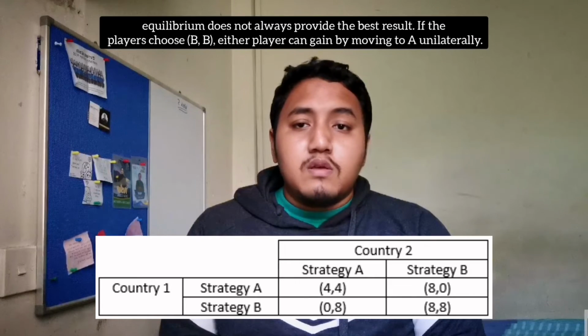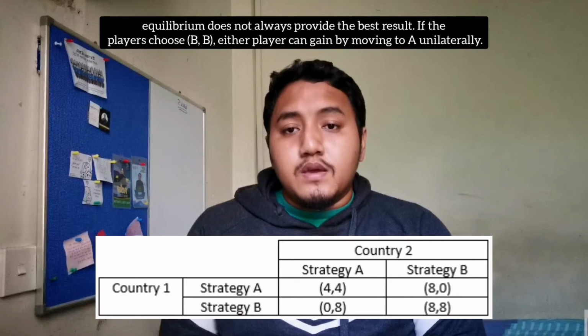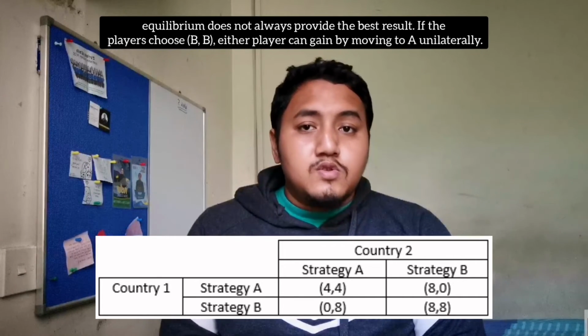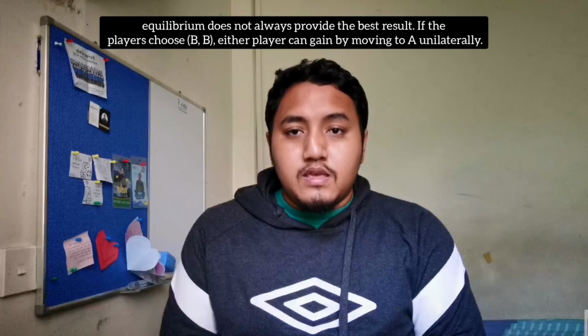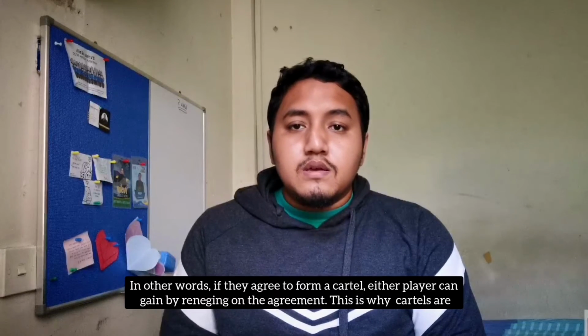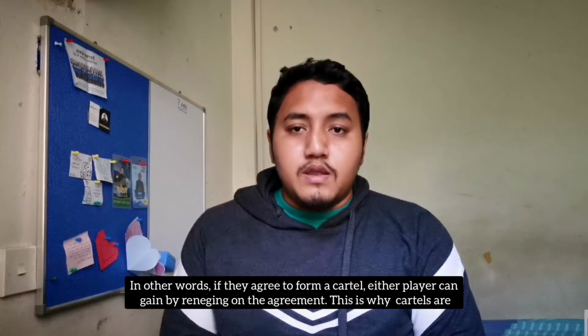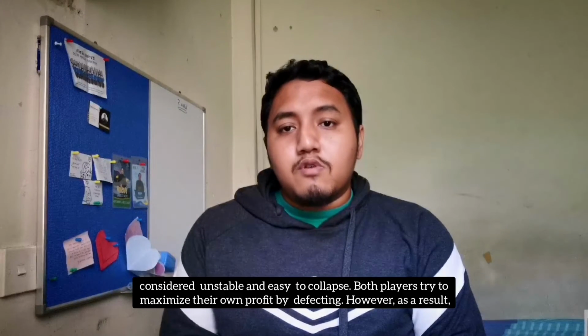The dominant strategy equilibrium does not always provide the best result. If both countries choose strategy B, either player can gain by moving to A unilaterally. In other words, if they agree to form a cartel, either player can gain by reneging on the agreement. This is why cartels are considered unstable and easy to collapse.